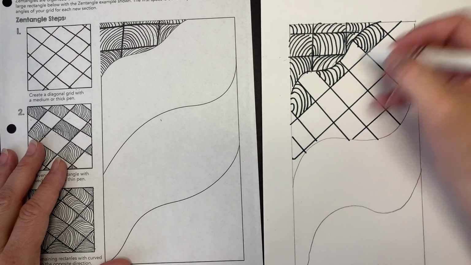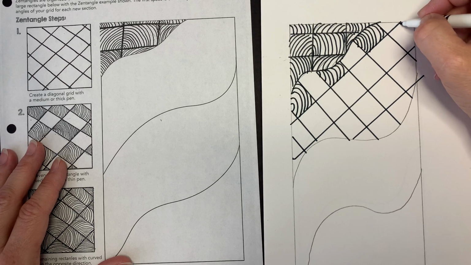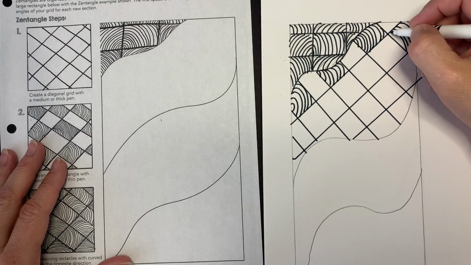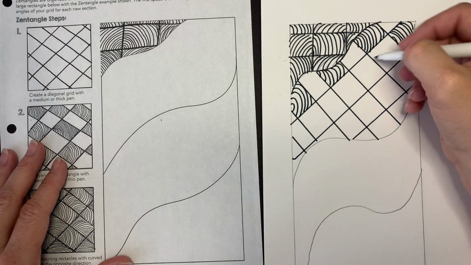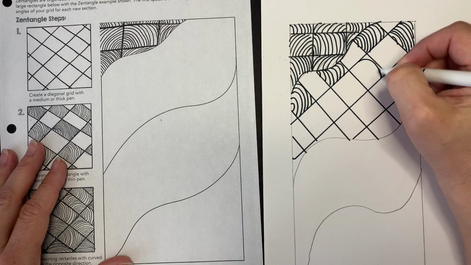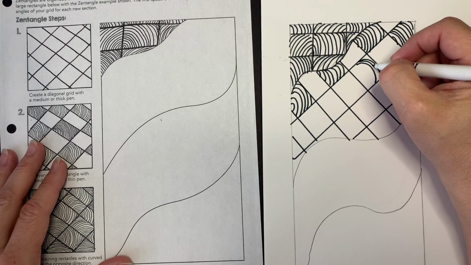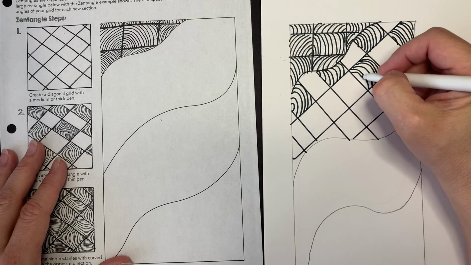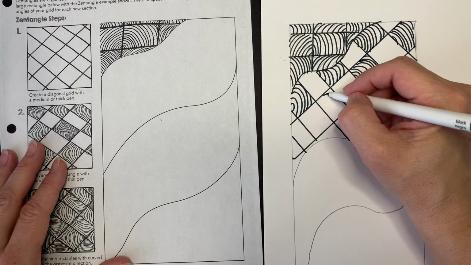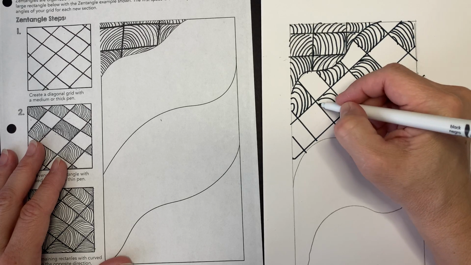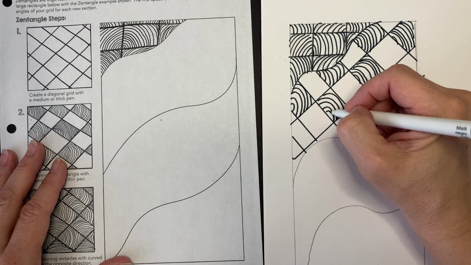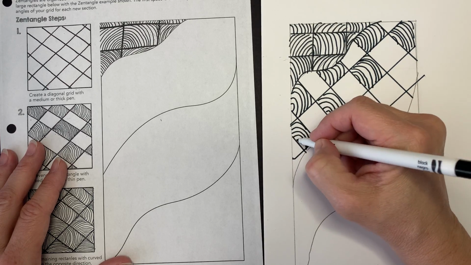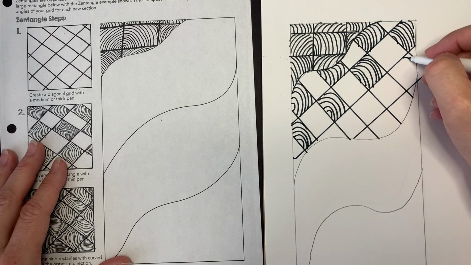Now, when you go to the next row, then you're going to alternate again. Skip. Skip again. You're just going to do this until you fill up your grid. Control your lines. Take your time. Then we have the next row.